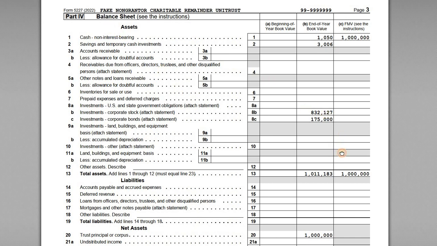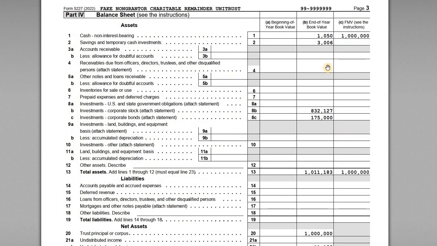Now the balance sheet in part 4, this is very, very important. You want to complete this with as much detail as possible. So, for example, in lines 8A, B, and C here, notice how it asks us to attach a statement. So you should put the values of those investments: corporate stocks versus corporate bonds. If you have any U.S. or state bond obligations, you would list those there, and then attach a statement listing specifically each one.